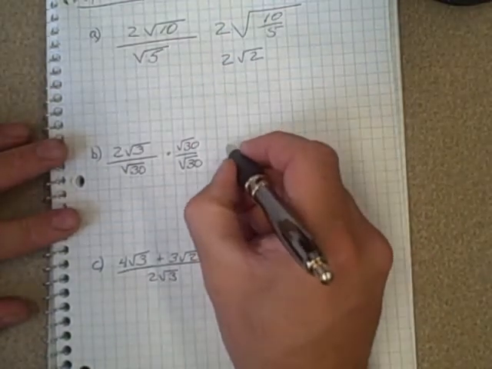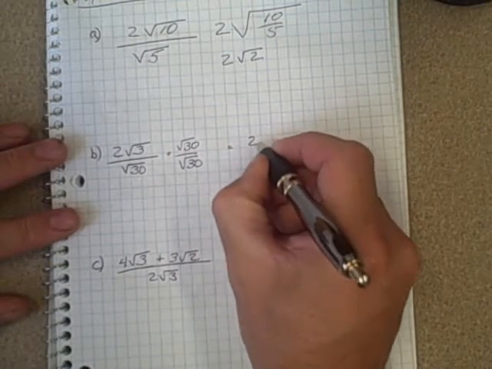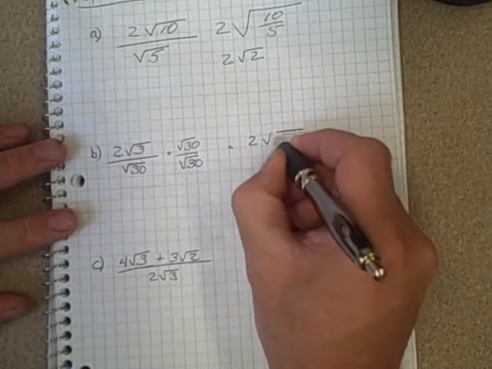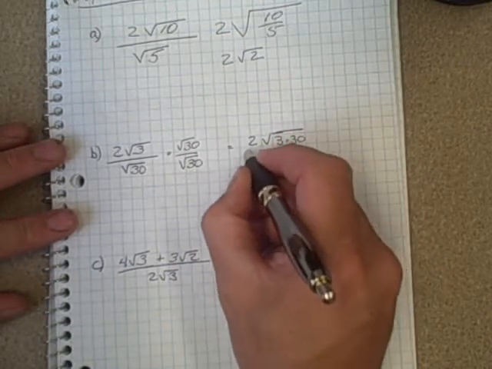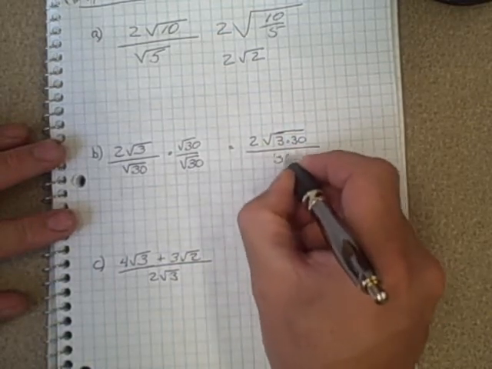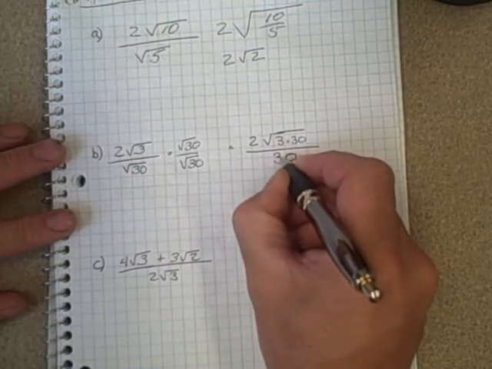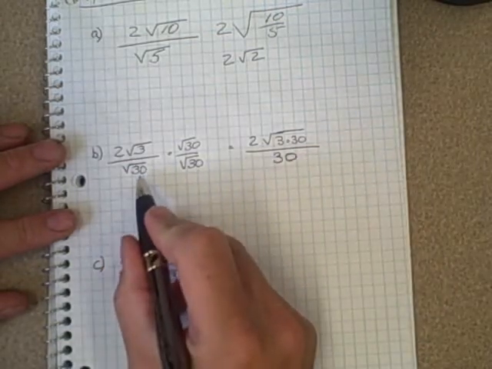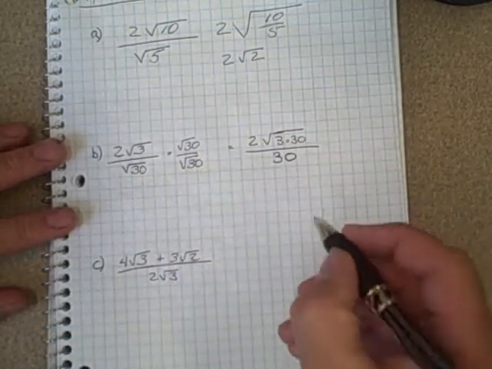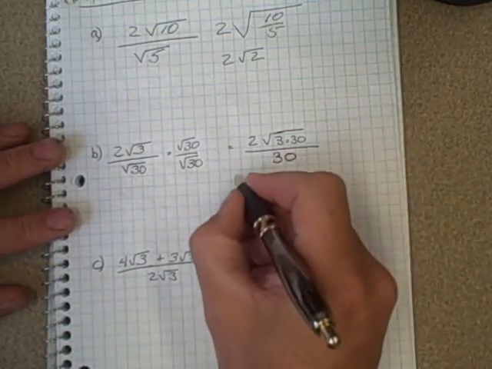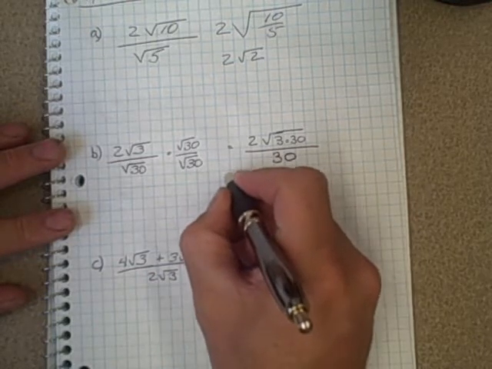So that's going to equal 2, and under the root sign here we have 3 times 30, and this is just going to be 30 here. If you want to work it out, you could. That'd be the square root of 900, which is 30. So in our case here, we have 2 root 90 over 30.